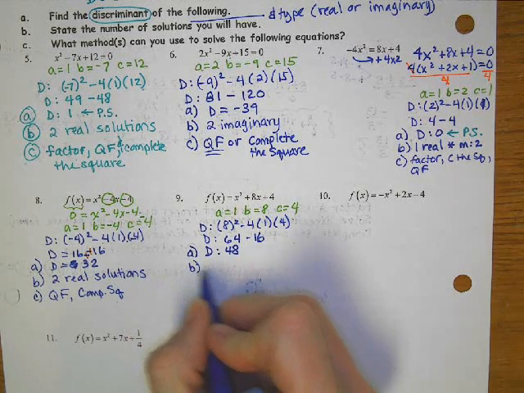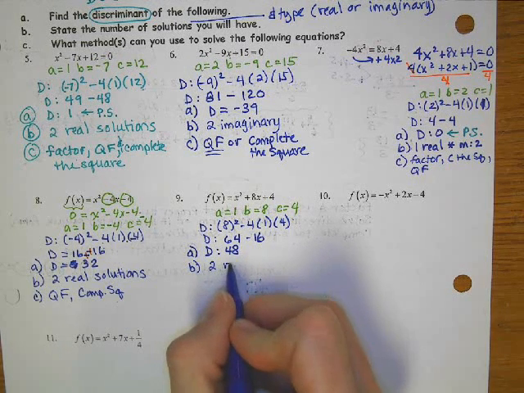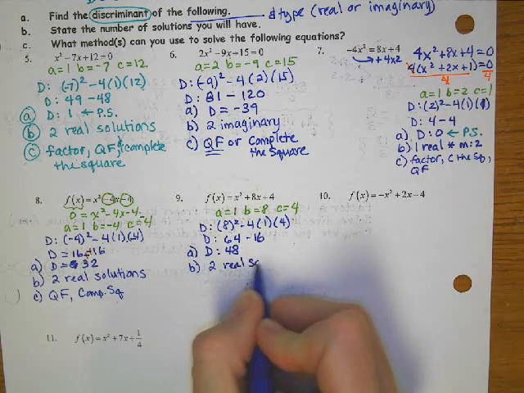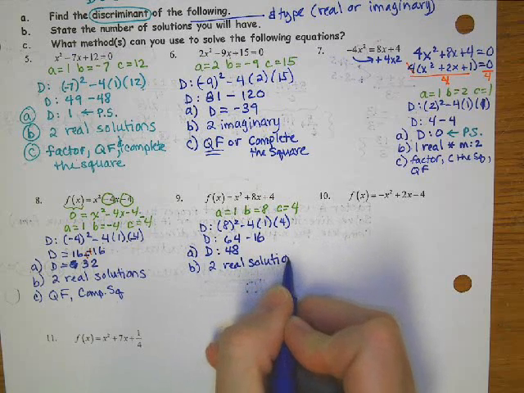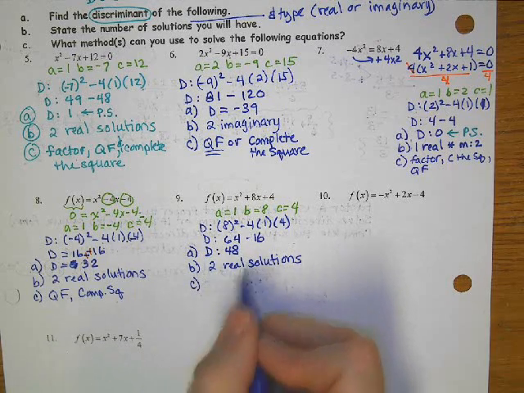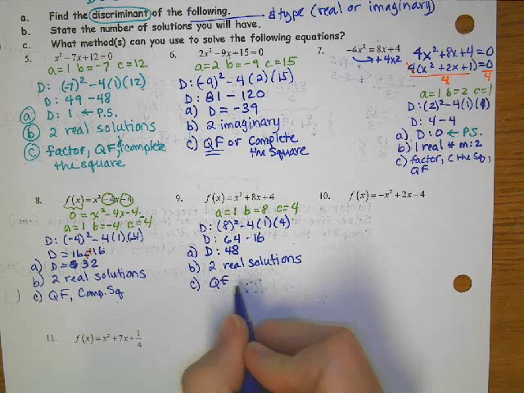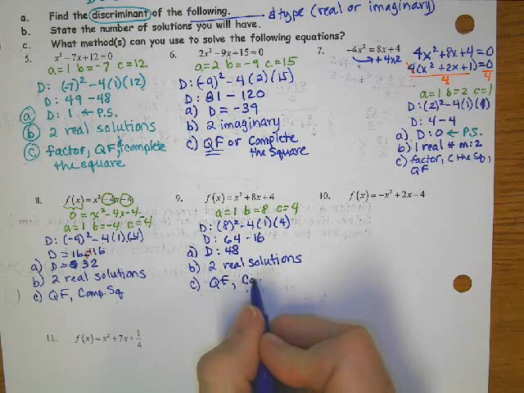There's part A. Part B, it is positive. Since it's positive, that means I have two real solutions that are going to be different answers. And part C, because this is not a perfect square, it's not factorable, so my only two options here are quadratic formula and complete the square.